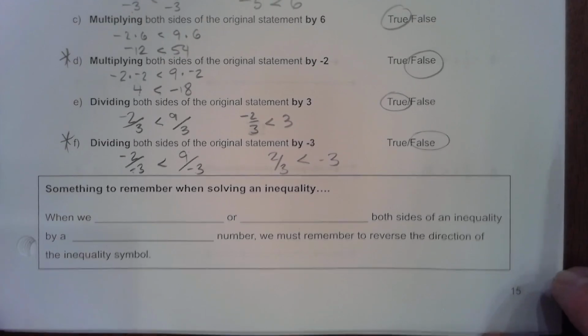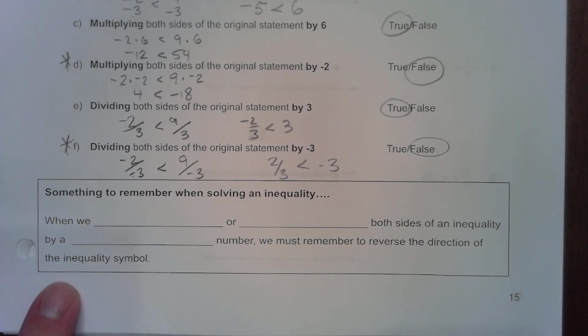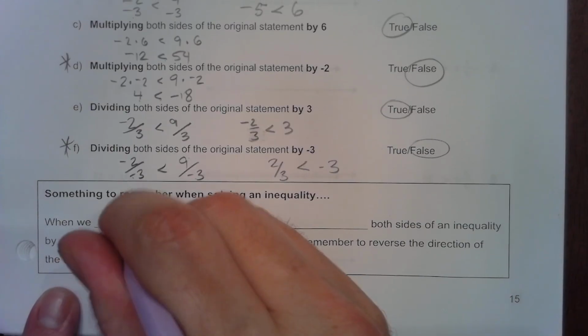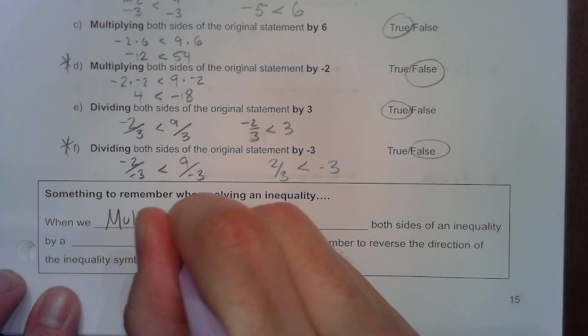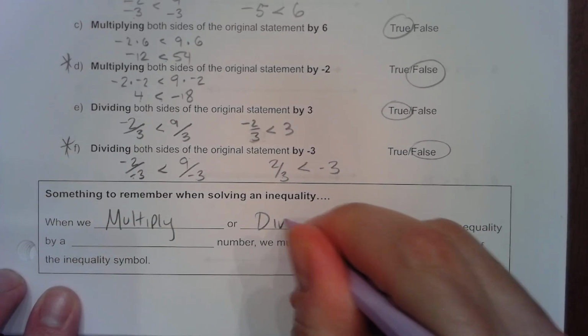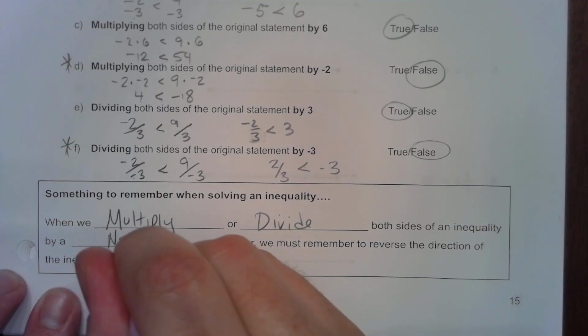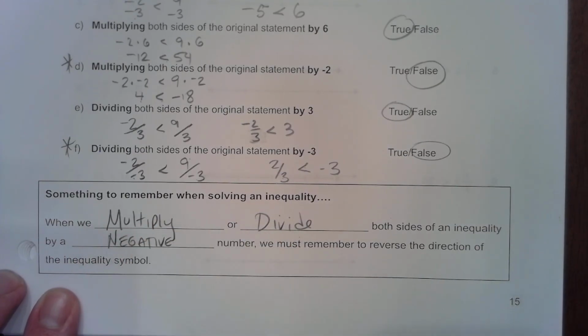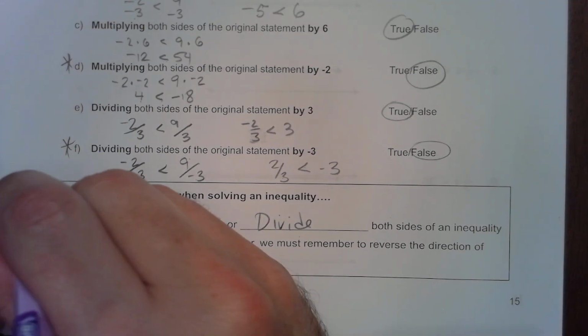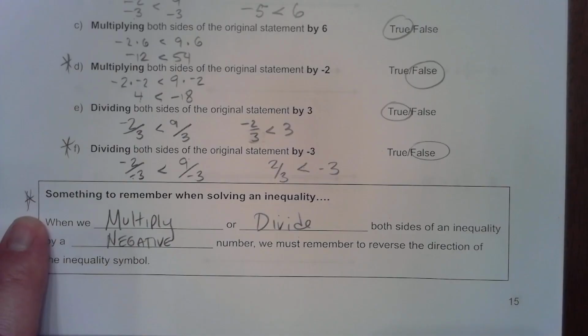So there's something that is in play here. It's our reverse rule. When we multiply or divide both sides of an inequality by a negative number, we must remember to reverse the direction of the inequality symbol. Anytime this happens in an exercise, we'll put a star next to it. That means we had to reverse the inequality symbol ourselves to keep the inequality true.